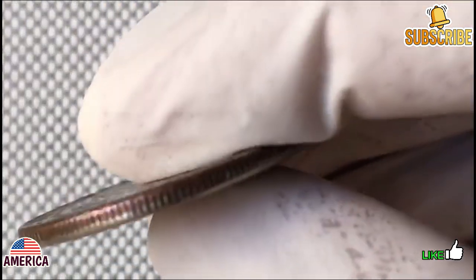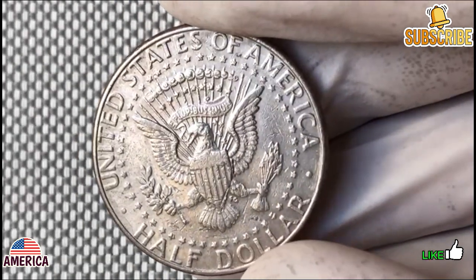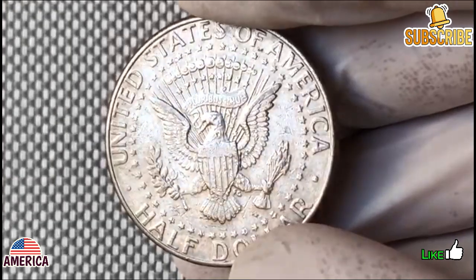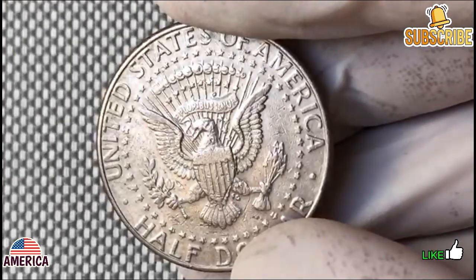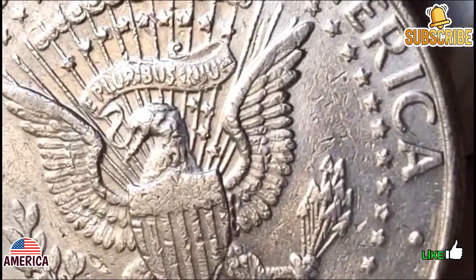In 1998, a coin was minted that would soon find itself at the center of collectors' dreams and a mystery that would unravel the very fabric of American coinage. It wasn't just any coin, it was the 1998 USA half dollar. To understand its significance, we have to start by looking at its roots.